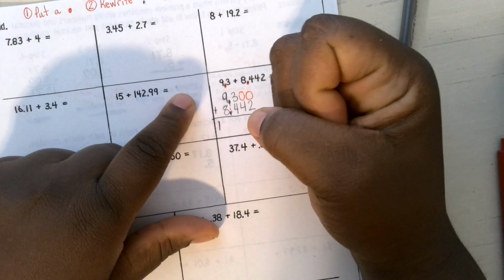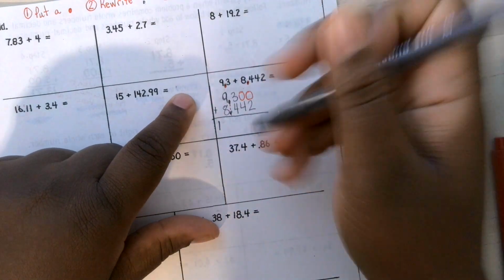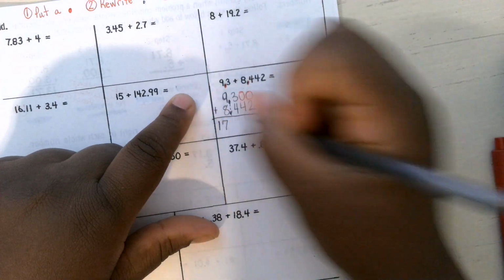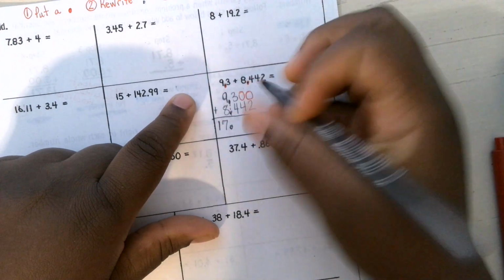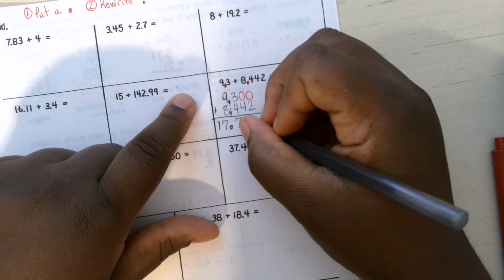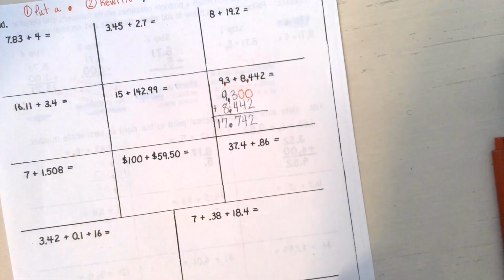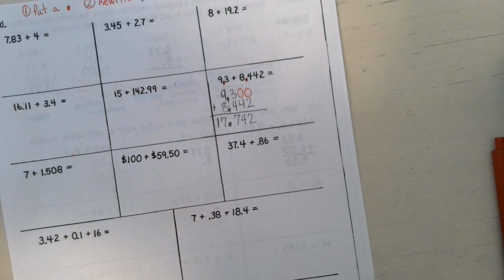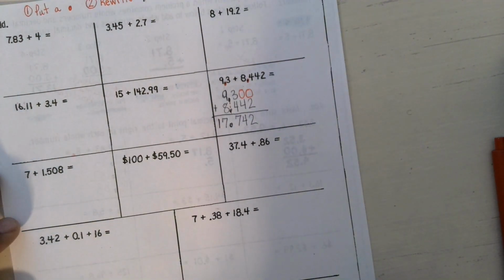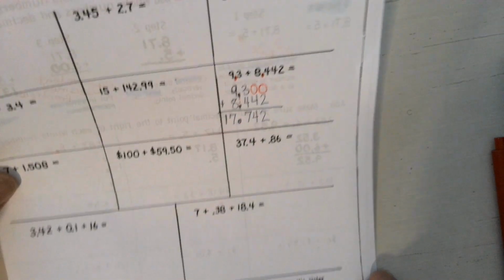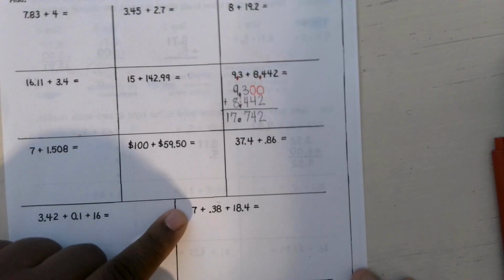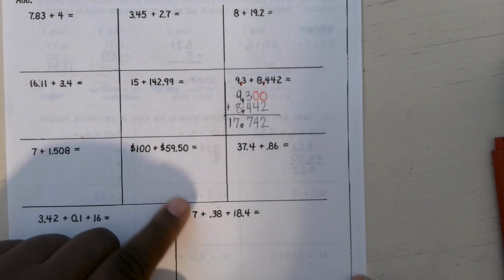And so 9 plus 8, well, I happen to know it's 17, but if you don't know, you can count it out. 17 and 742 thousandths. Let's do one more problem together. You'll do the rest of this page by yourself.